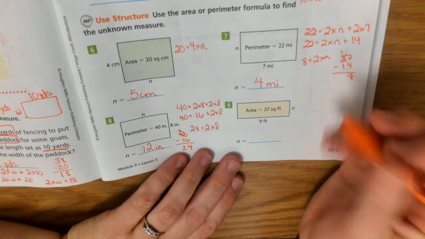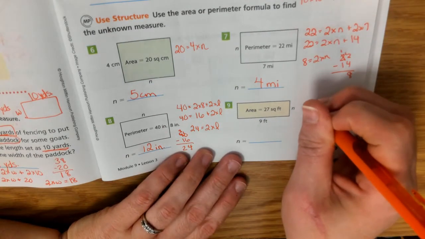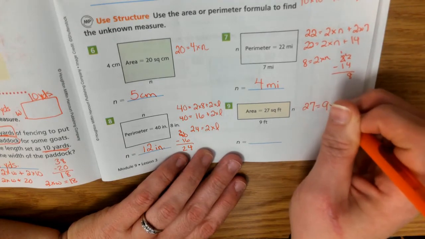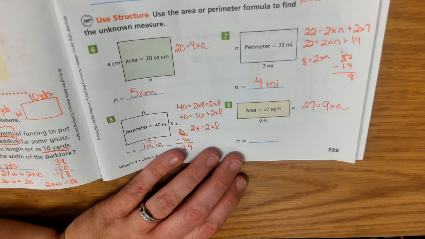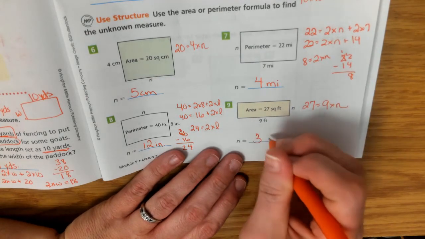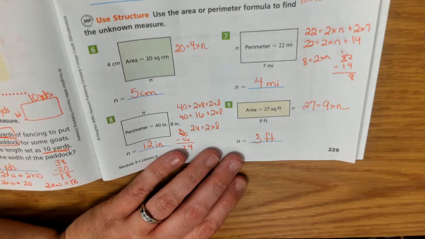And this one is the area. So we have 27 equals 9 times n. What number times 9 equals 27? Well, that would be 3. 3 feet.